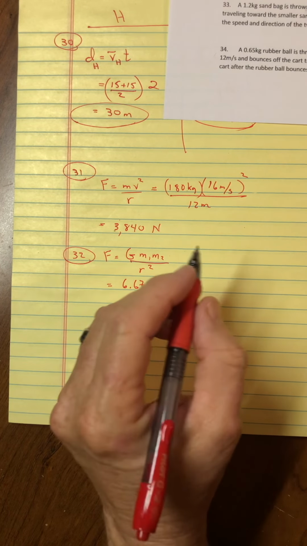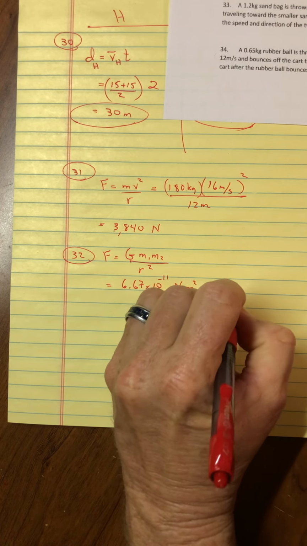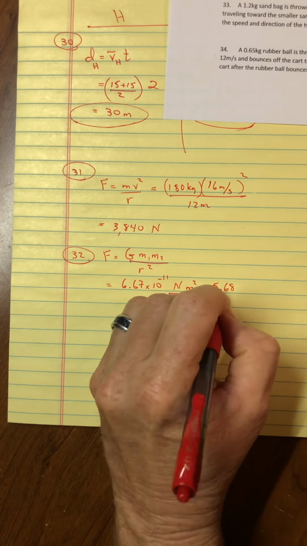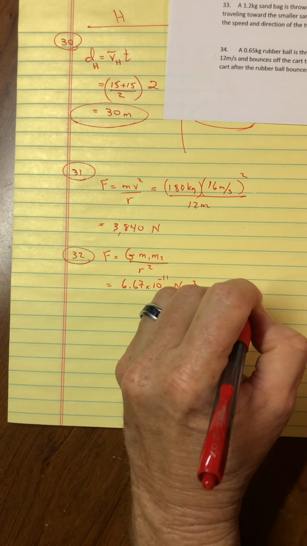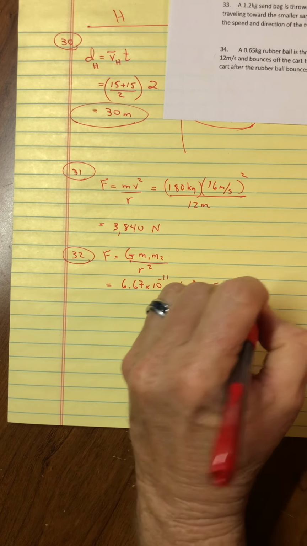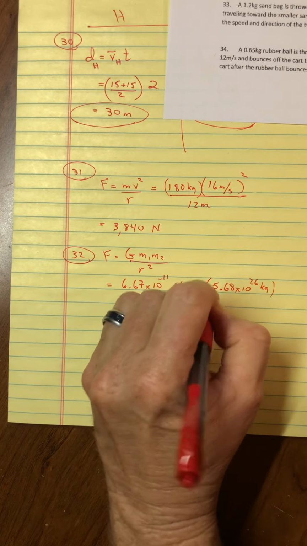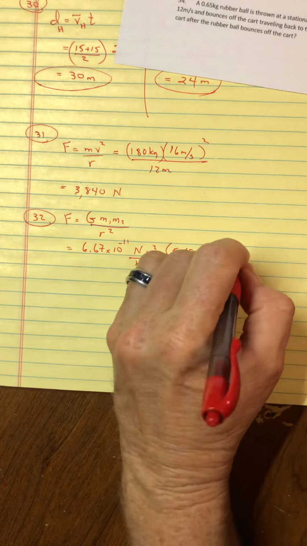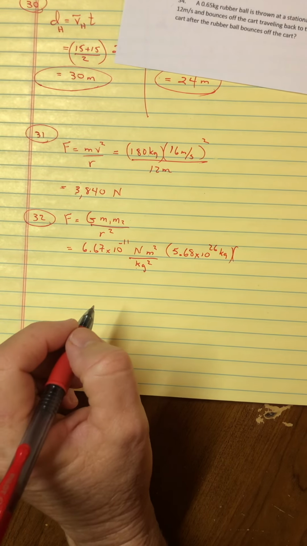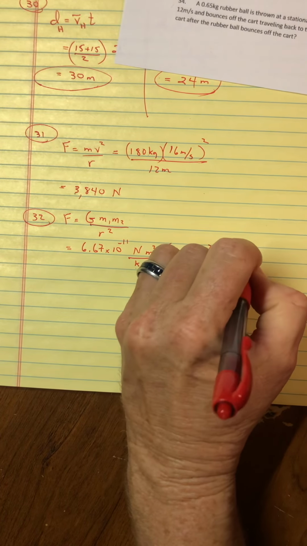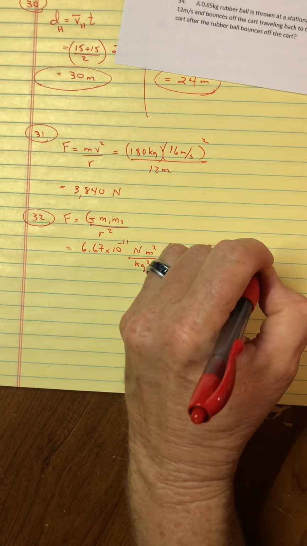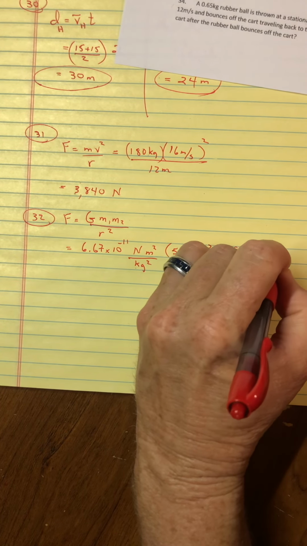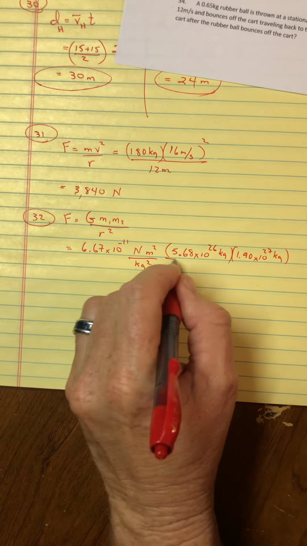So let me put the first mass. I'll put Saturn first: 5.68 times 10 to the 26th kilograms. And the mass of Jupiter, 1.90 times 10 to the 27 kilograms.